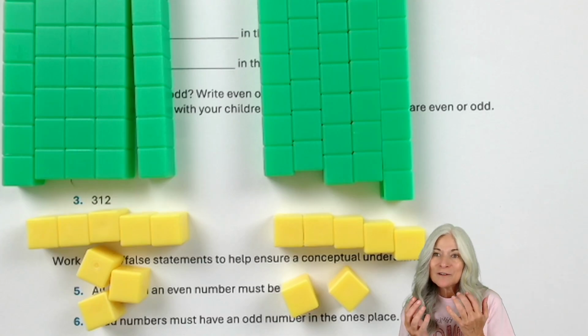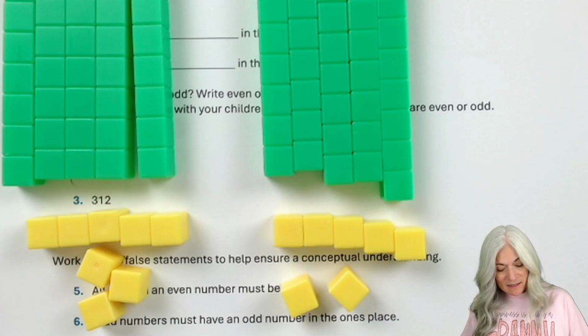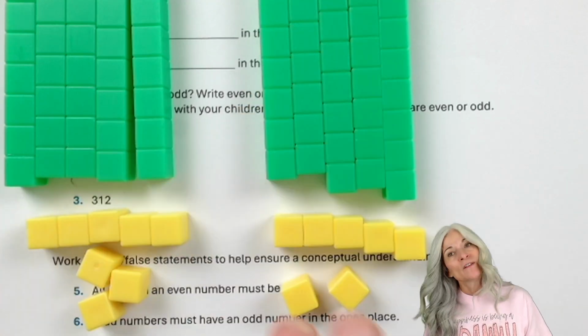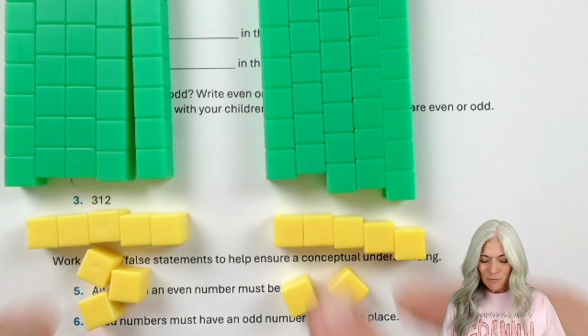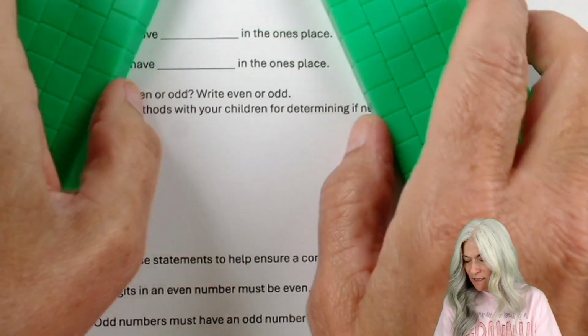So what we're wanting students to see is that we can get them super, super close. We can get it to, this one is 58, this one is 57. So we can get it really close. But what's that old saying? Close but no cigar.